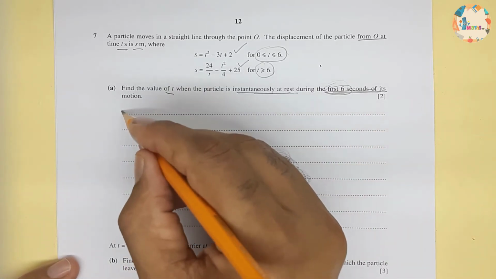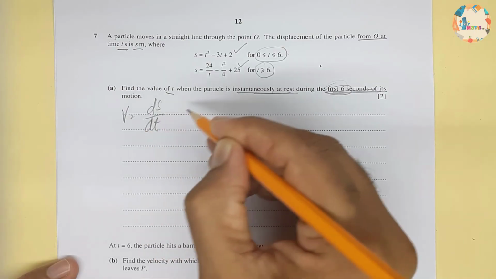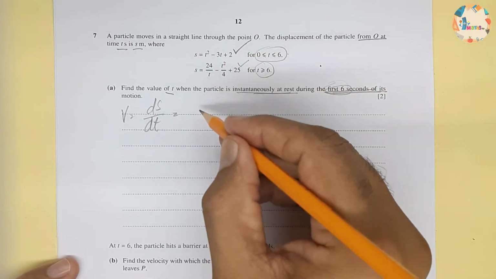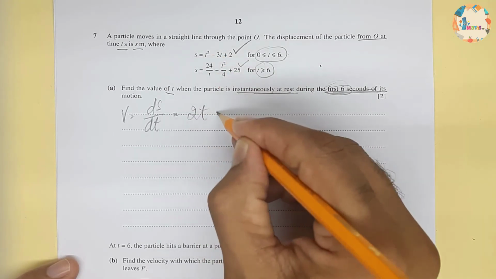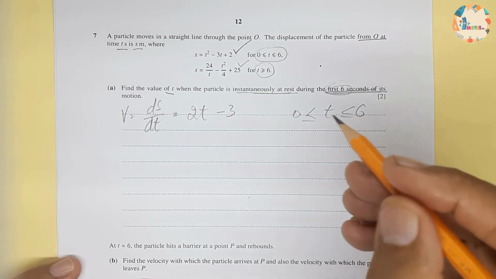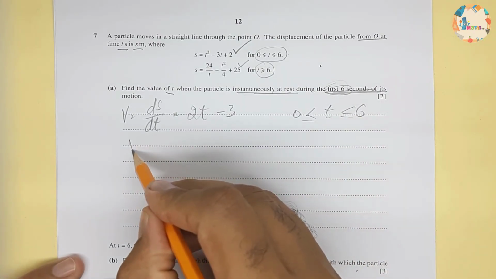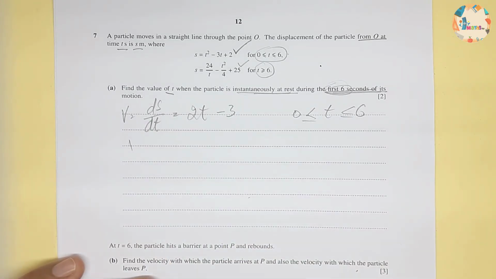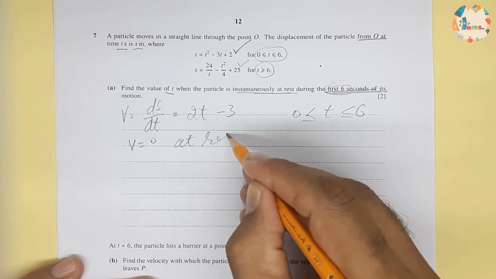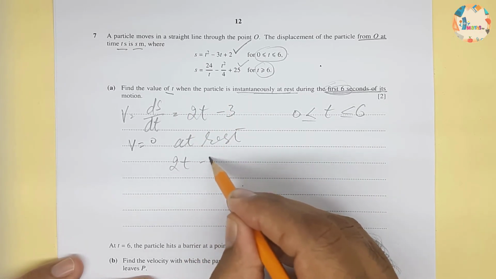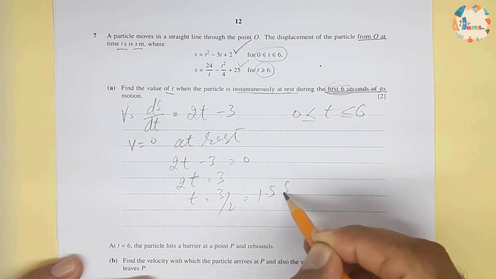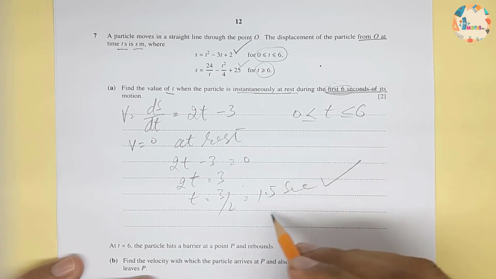So velocity will be equal to what? Velocity, you know, is ds over dt. We are taking the derivative of distance with respect to t, and if we take the derivative, we'll be using this first equation because this is including less than or equal to. So we'll be using this equation, and the derivative of this equation is 2t minus 3. So 2t minus 3 with the range we can write here t is less than or equal to 6. It is at rest, right? So velocity will be equal to 0, velocity will be 0. Why? Because it is at rest. So we will put 2t minus 3 is equal to 0. This implies 2t is equal to 3. So t is equal to 3 by 2, which is equal to 1.5 seconds. So this will be our answer.